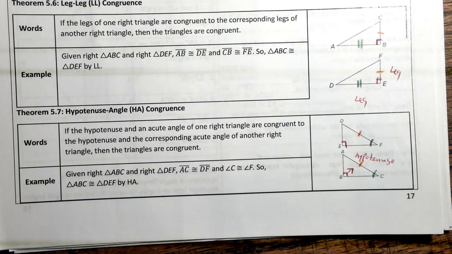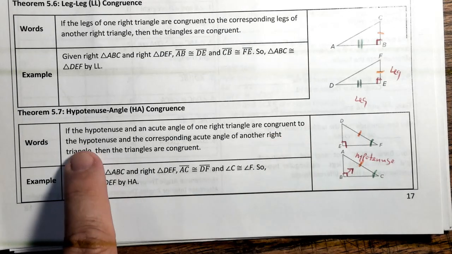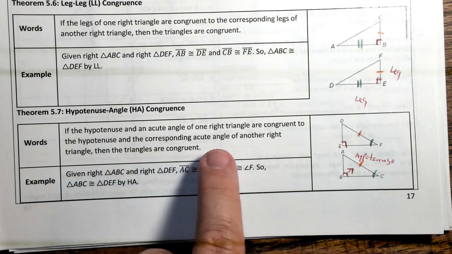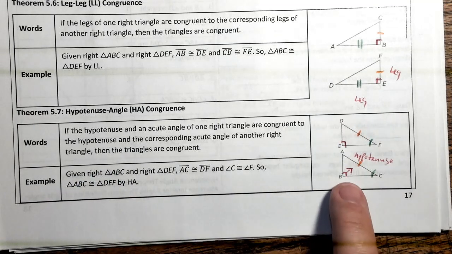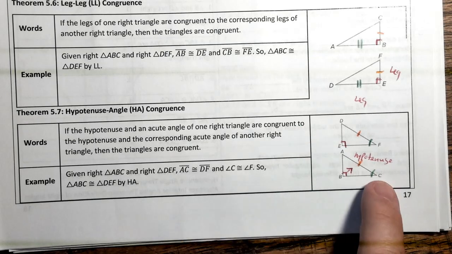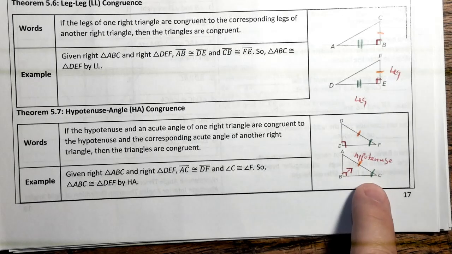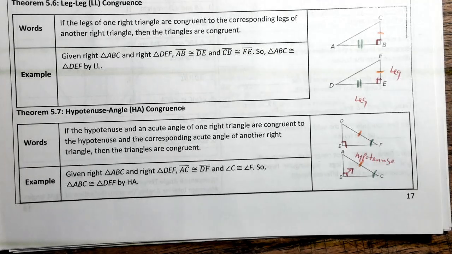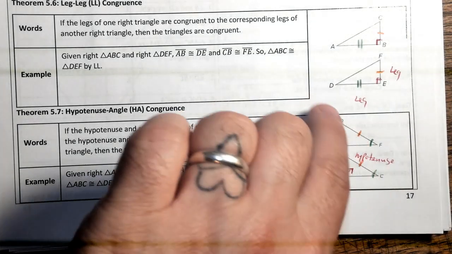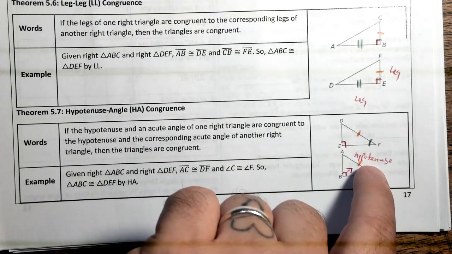So 5.7, hypotenuse angle congruence. If the hypotenuse and acute angle of one right triangle are congruent to the hypotenuse and corresponding acute angle of another right triangle, then those triangles are congruent. The hypotenuse is the long side. It's always the longest side, and it's always directly across from the right angle. So for hypotenuse angle, I'm not talking about the right angle; we're talking about either of the other acute angles. These two corresponding acute angles are congruent, so it's hypotenuse angle.